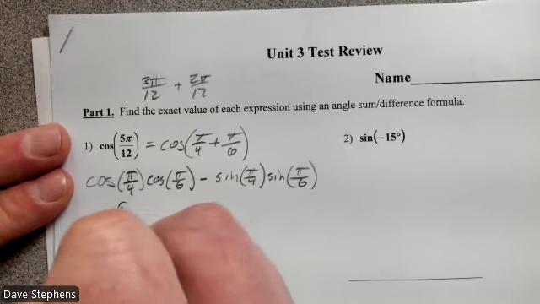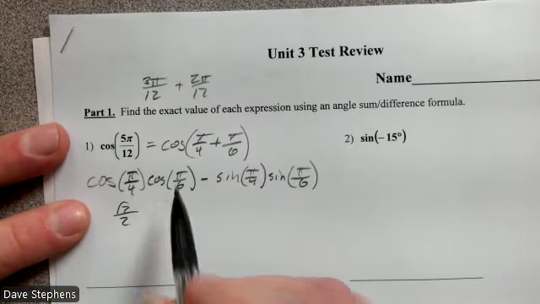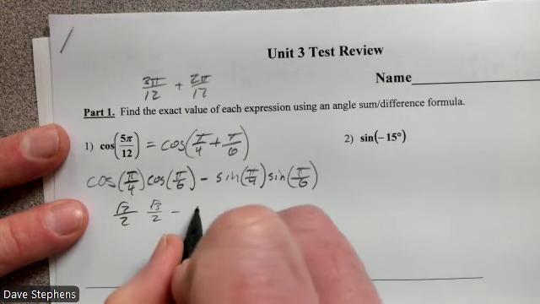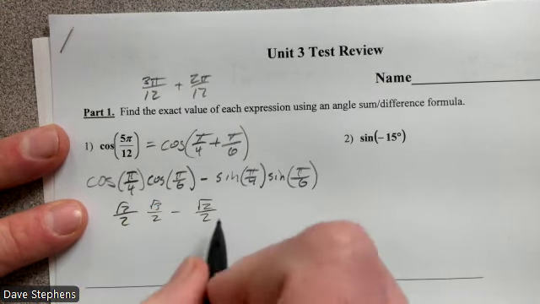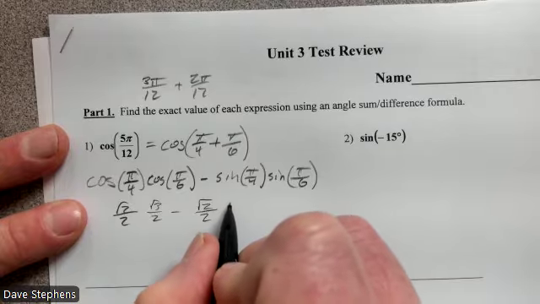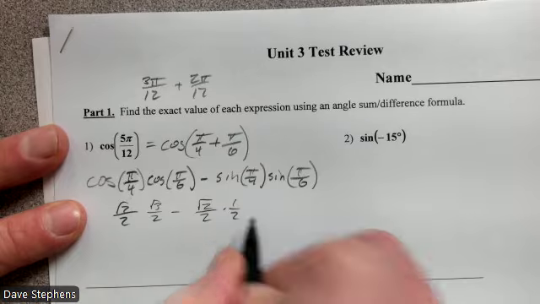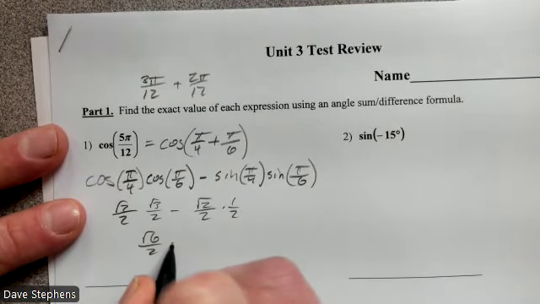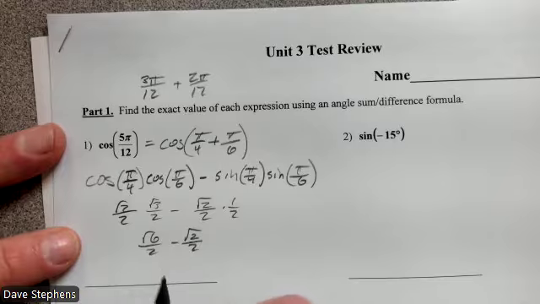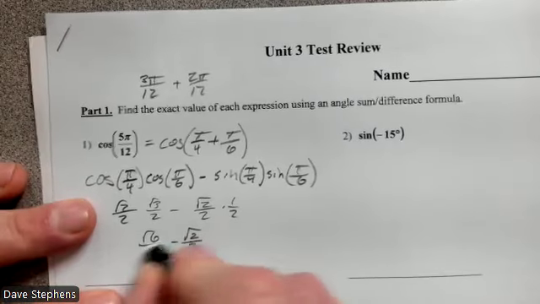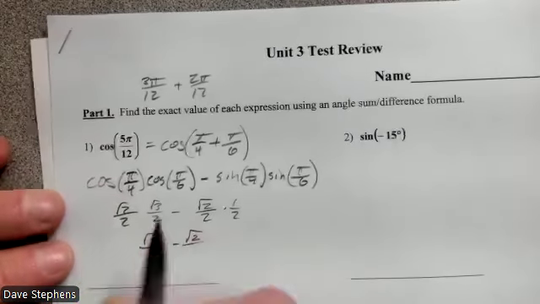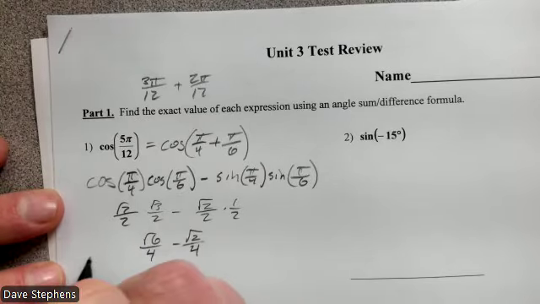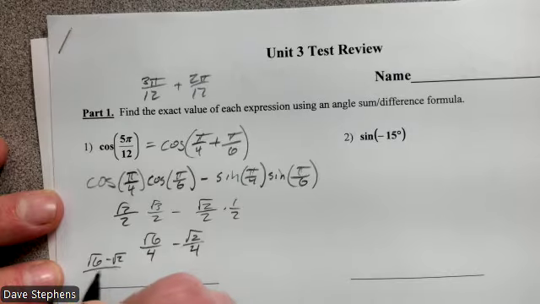Cosine of pi over 4, we got root 2 over 2. Cosine of pi over 6 is root 3 over 2. Sine of pi over 4, root 2 over 2. Sine of pi over 6, that is 1/2. So we get root 6 over 2 minus root 2 over 2. No. Across the top, across the bottom. Final answer is root 6 minus root 2 all on 4.